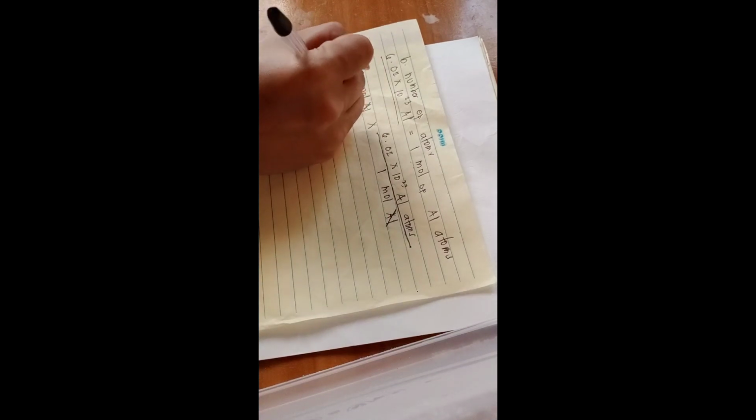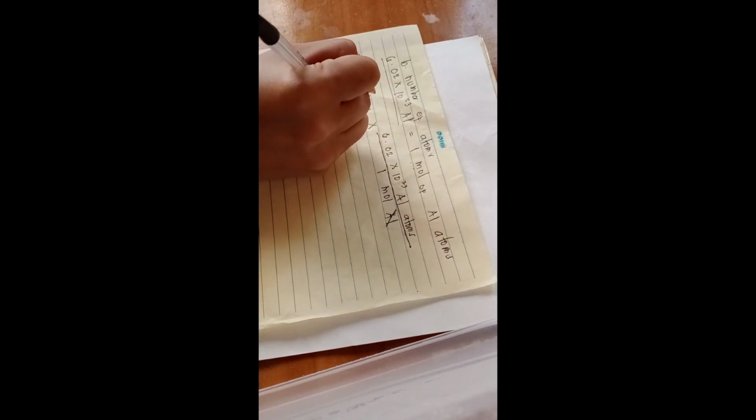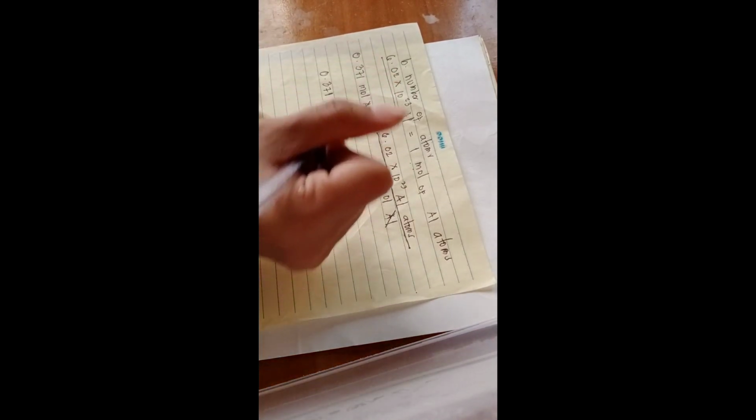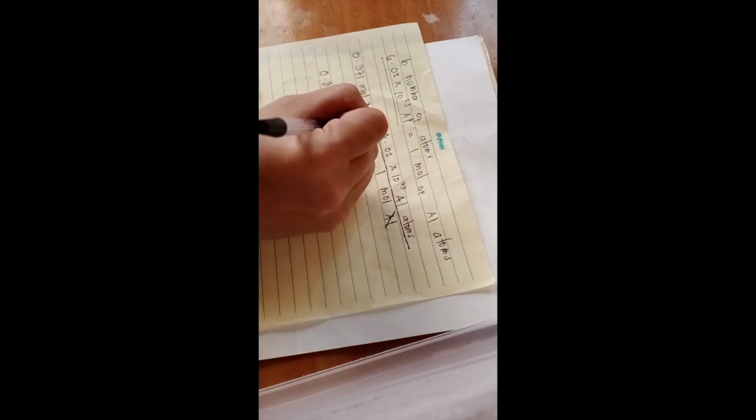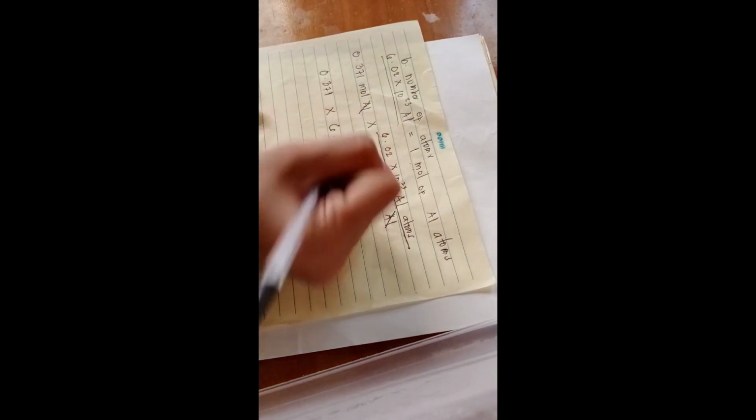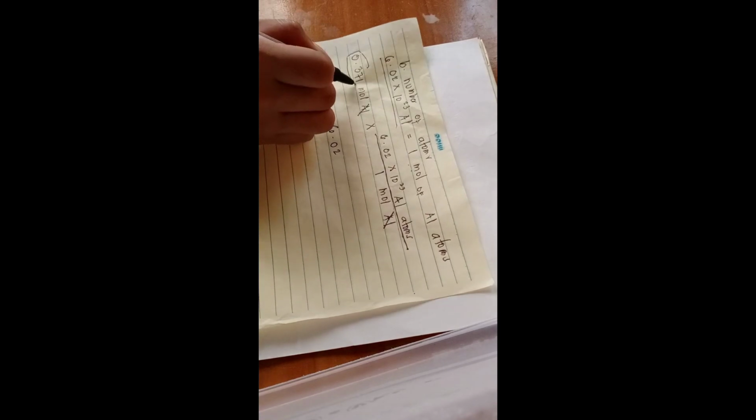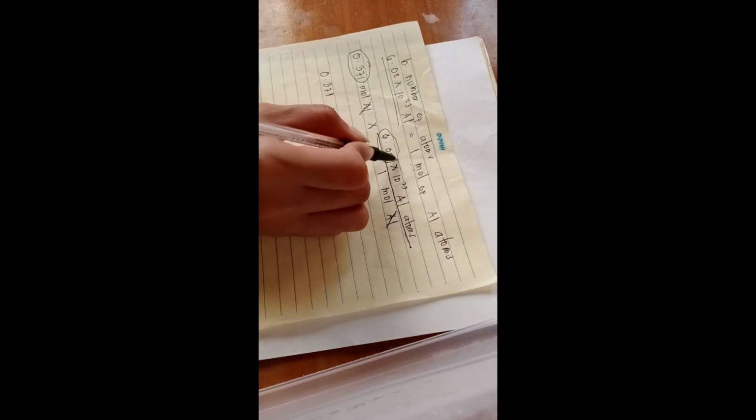Then multiply the 0.371 multiplied by 6.02. Mao ni siya. Una itong i-multiply.